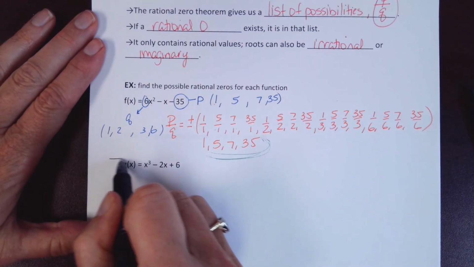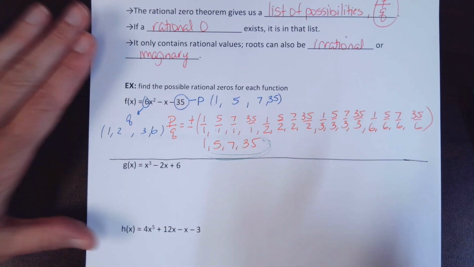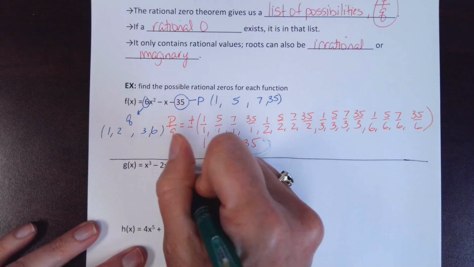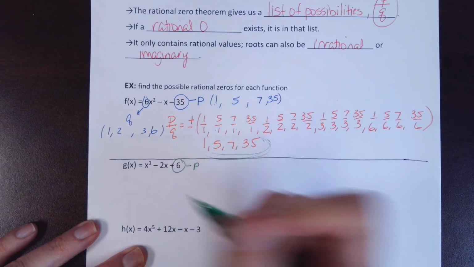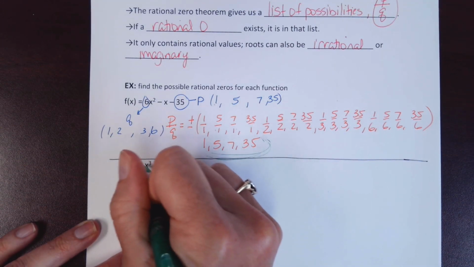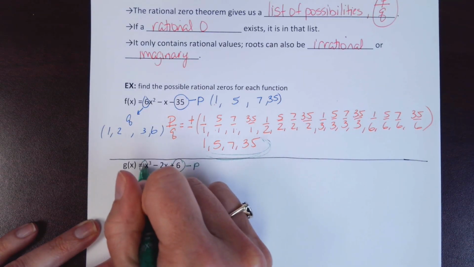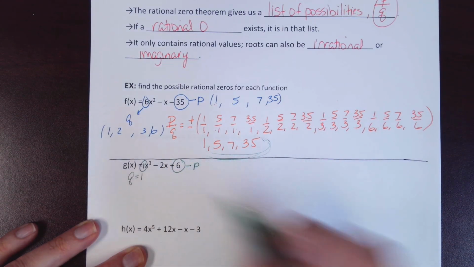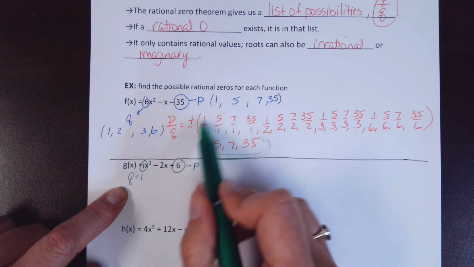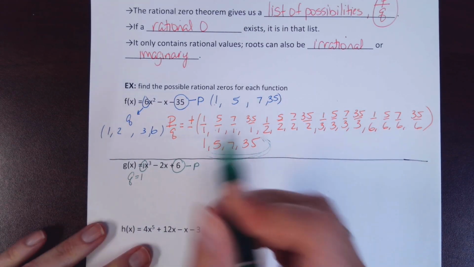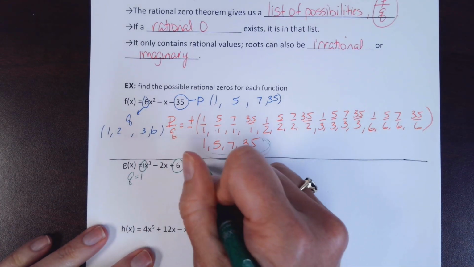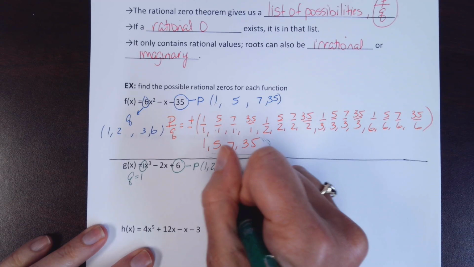This next one is a lot more achievable. We're going to find our list of possibilities, p over q. P comes from the constant. Q comes from the quotient or the coefficient on my leading term. My coefficient here is understood to be 1. So q is just 1, which means I don't have any fractions. All I have are those whole numbers, things over 1. We've already worked out our factors of 6 right there. So p is going to be 1, 2, 3, 6.